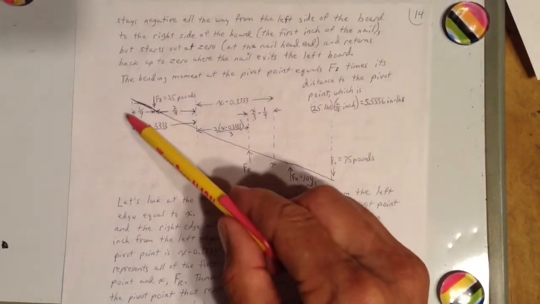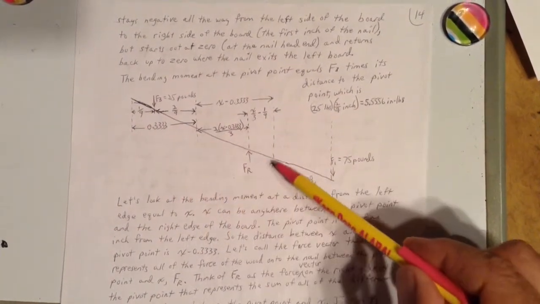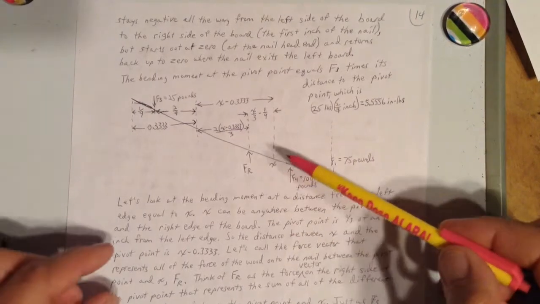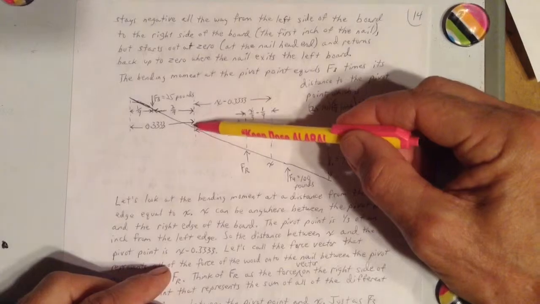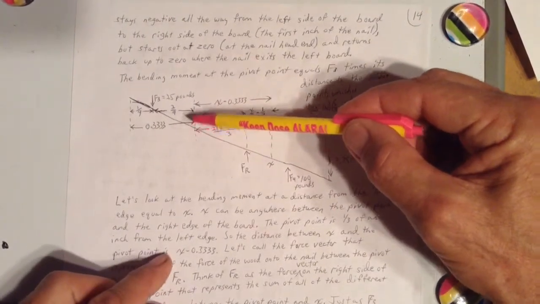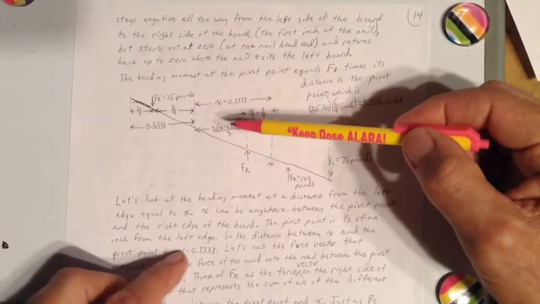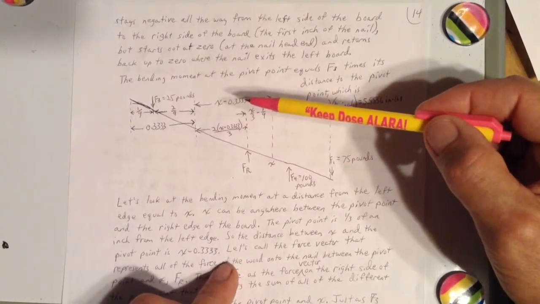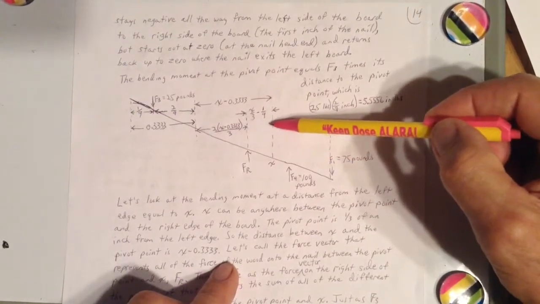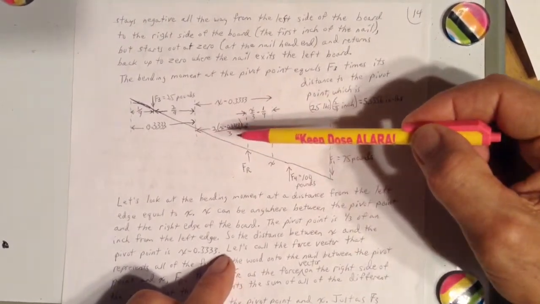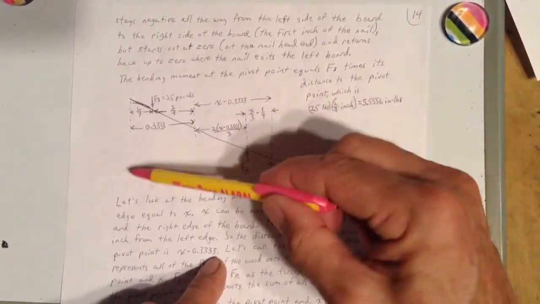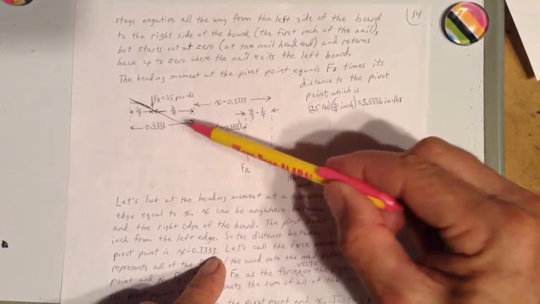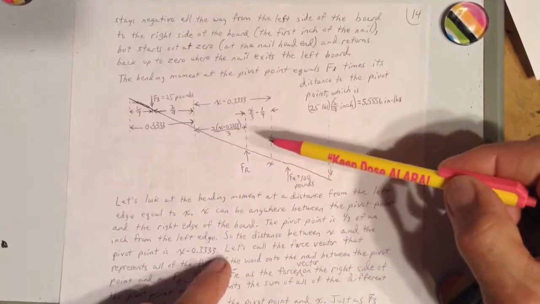X is our distance from the left edge of the board to here. The pivot point right here is 1/3 of an inch from the left edge. So the distance between X and the pivot point is X minus 1/3 of an inch.